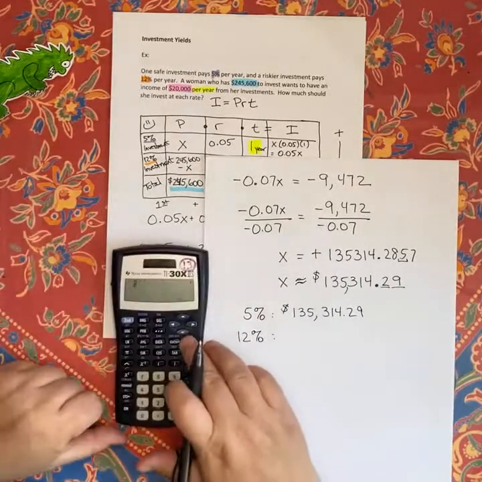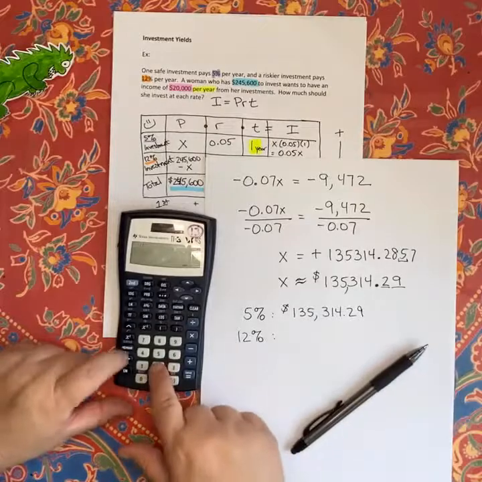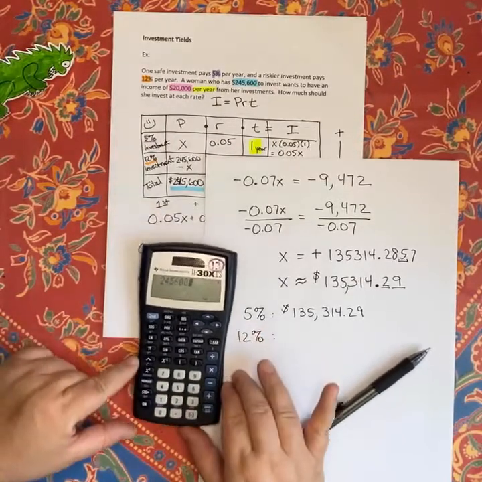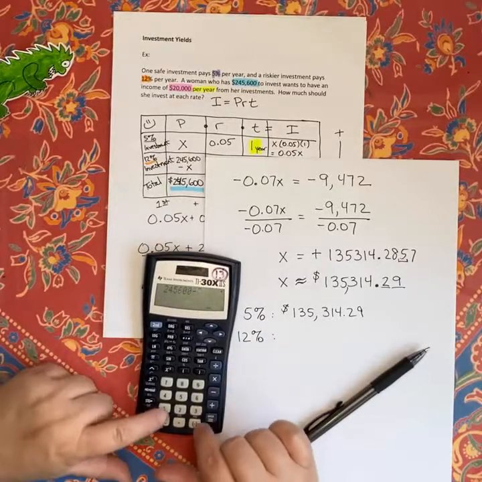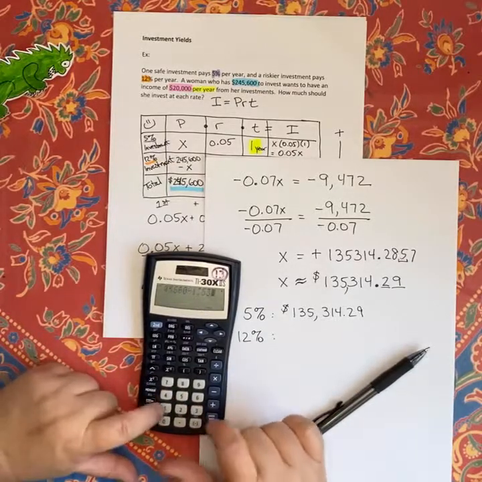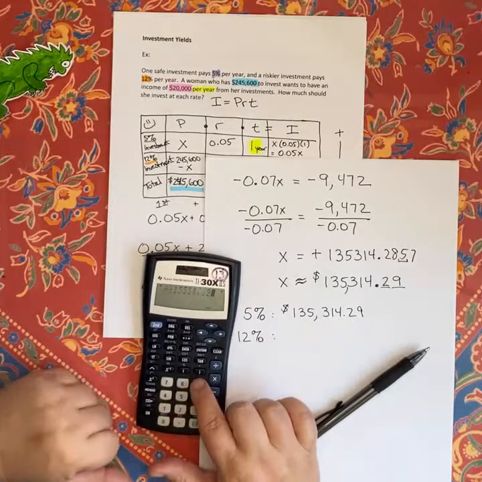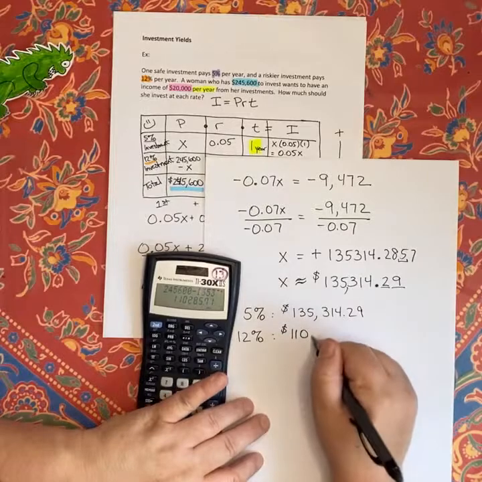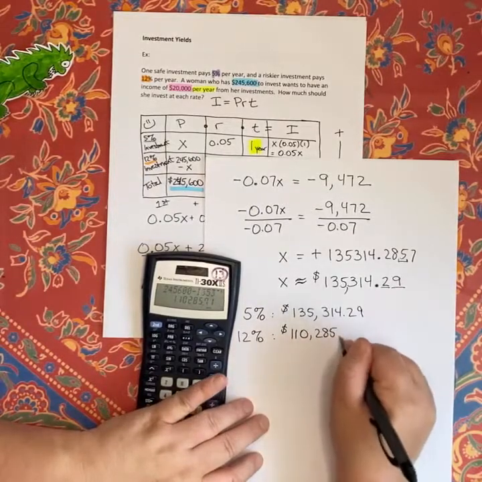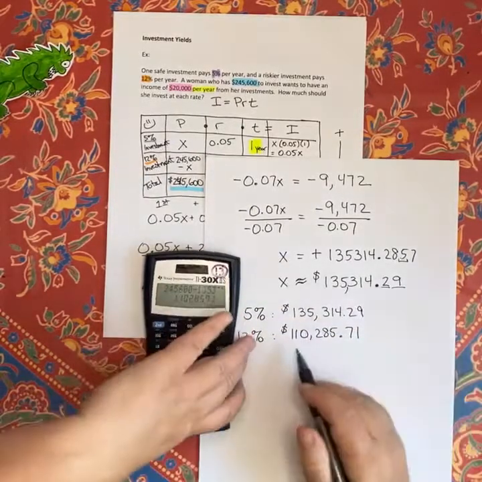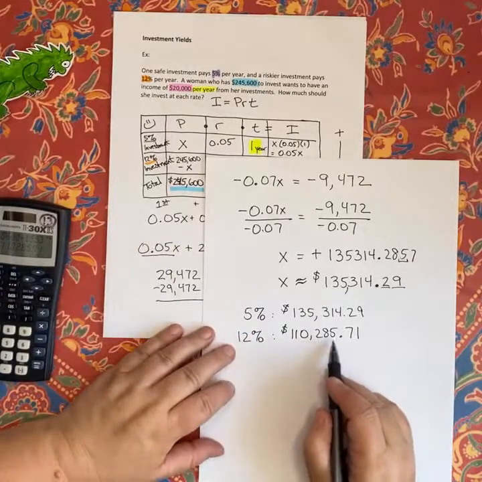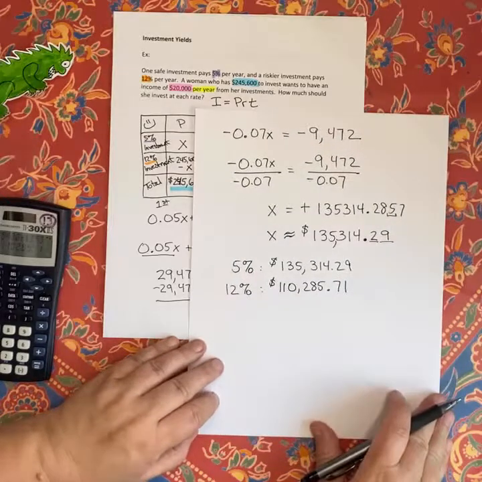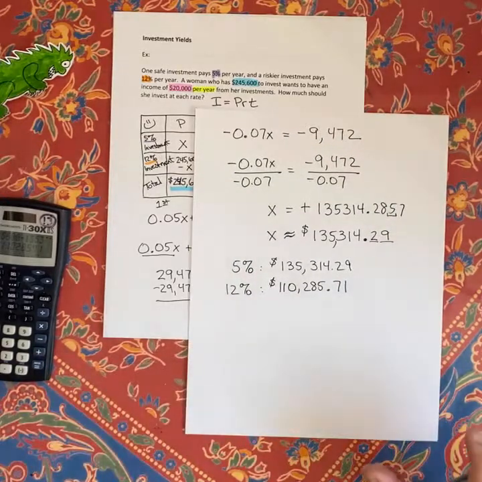But how much should she invest at 12%? Okay. Well, the total was 245,600, right? I subtract 135,314.29, which gives me 110,285.71. So $110,285.71. And now we're almost at 30 minutes, which makes this video absolutely too long.